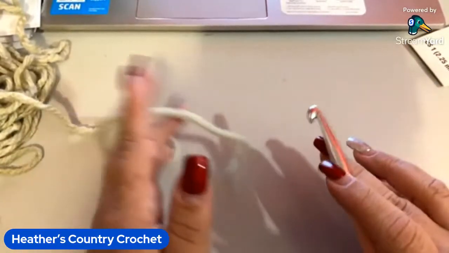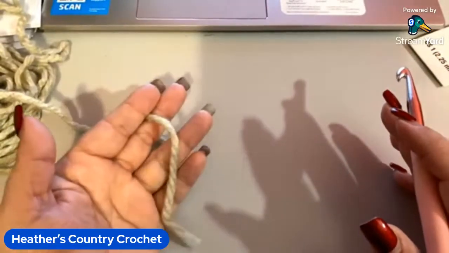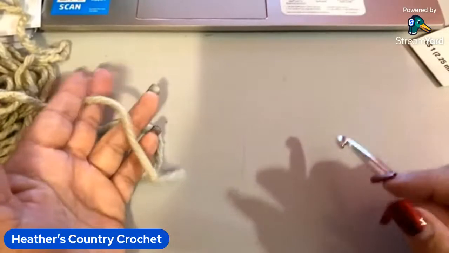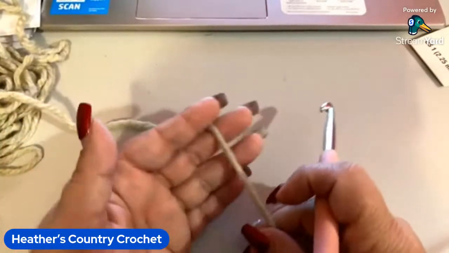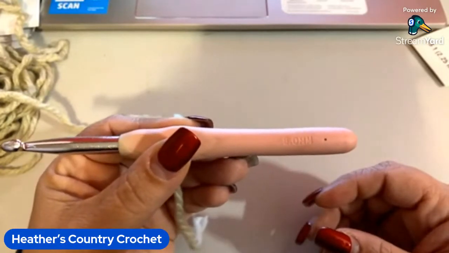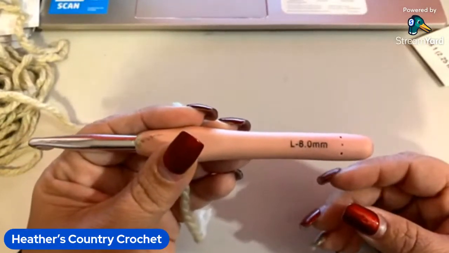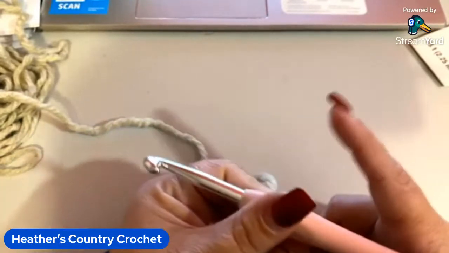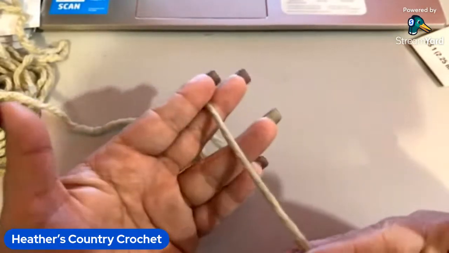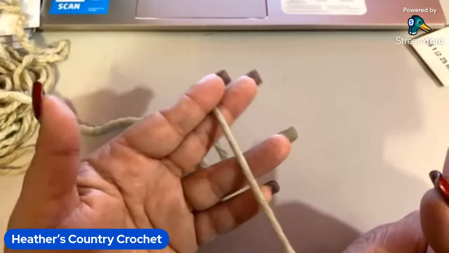If you need me to stop and re-show something, just comment and let me know. With my yarn, I'm using an 8mm hook, which is an L hook. That's the size that I like to use with this bulky yarn.